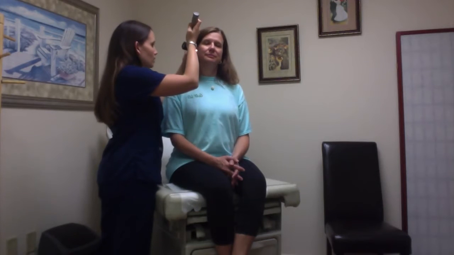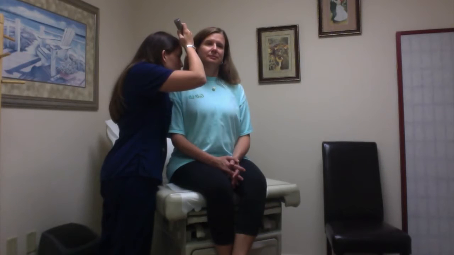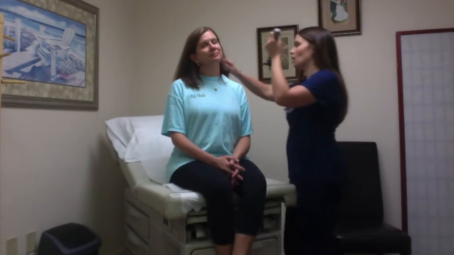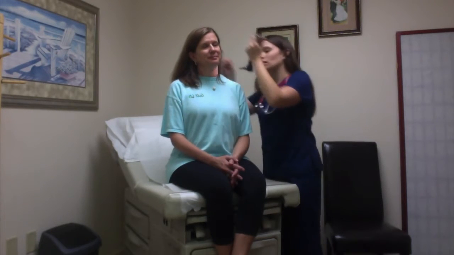Make sure my light's on. So I'm going to pull your ear up and slightly back, and I'm going to look into your ear canal. Once again, assessing for general hygiene. Any cerumen buildup, discharge, redness, lesions, foreign bodies. I'm looking for the tympanic membrane to be pearly gray, and I'm also looking for the cone of light. Just like on both sides. Awesome.